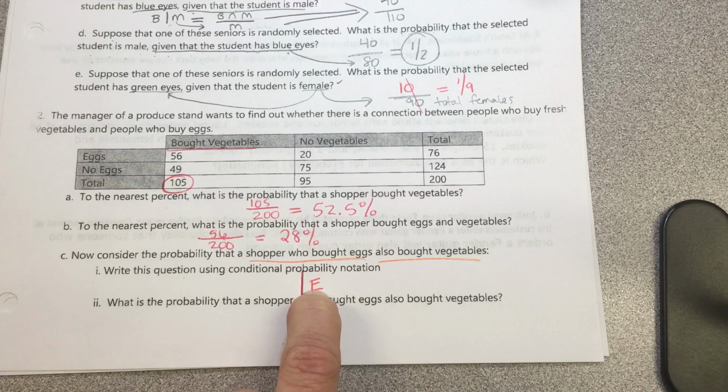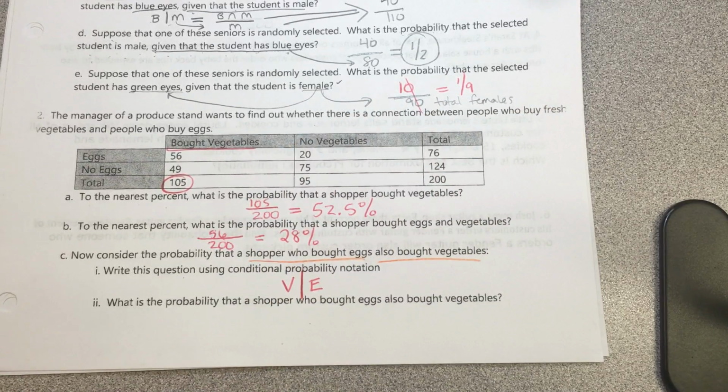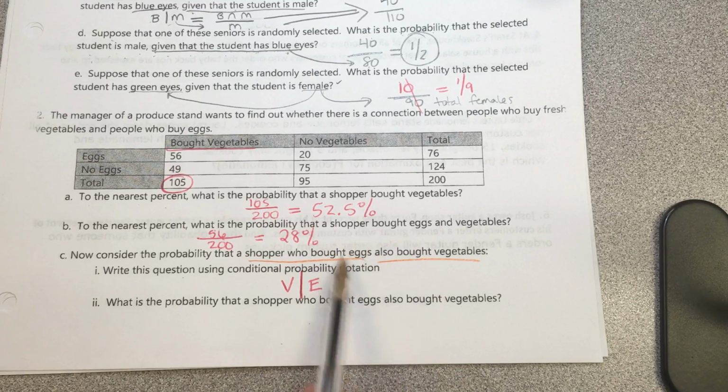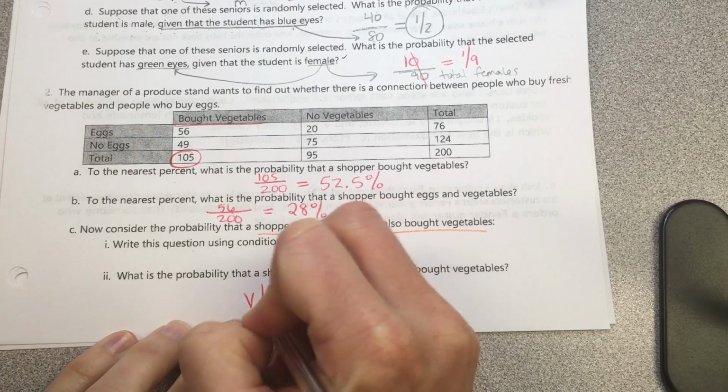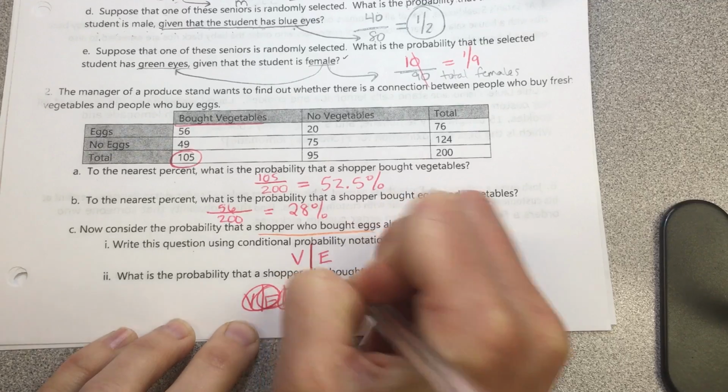After they bought their eggs, what do we want them to buy next? Vegetables. That goes there. Okay? All right. What is the probability that a shopper who bought eggs also bought vegetables? So that's the same question, but now we're actually going to put numbers in. Let's practice the formula for this one.